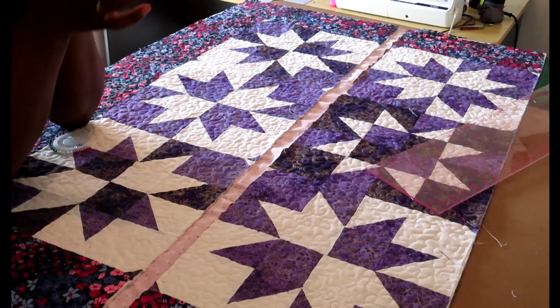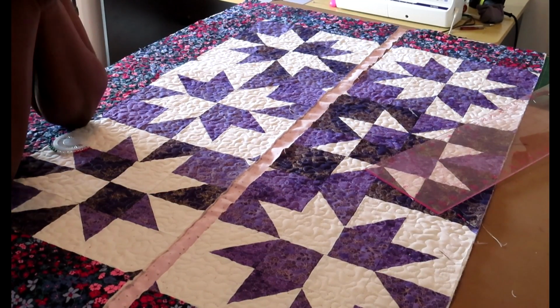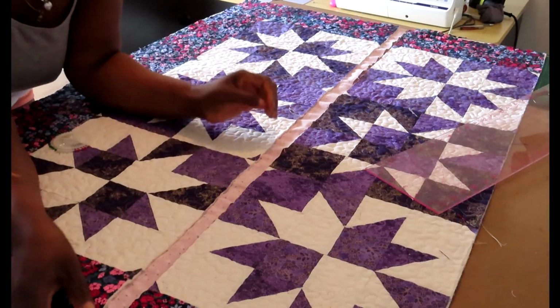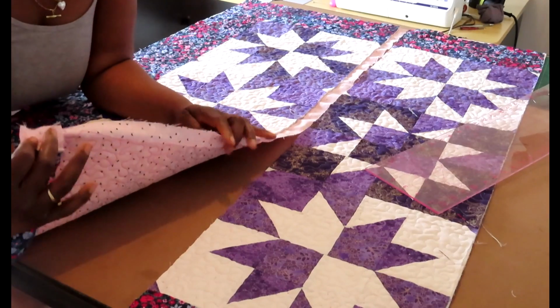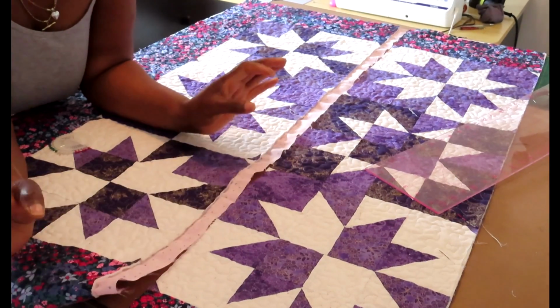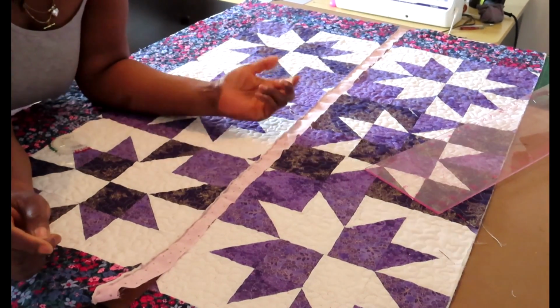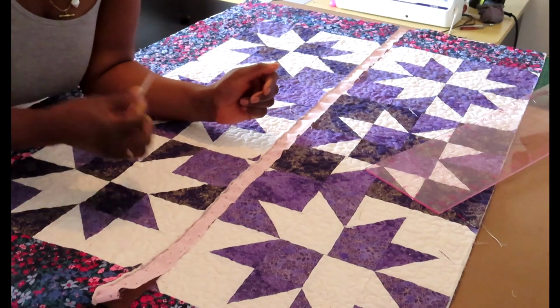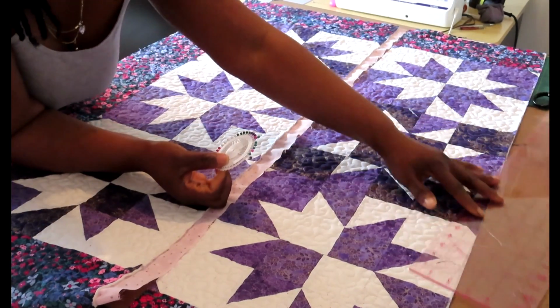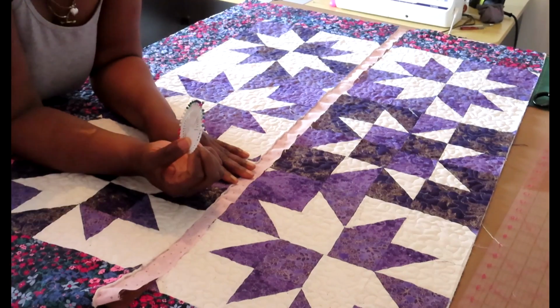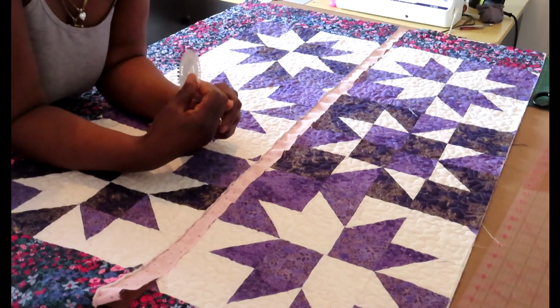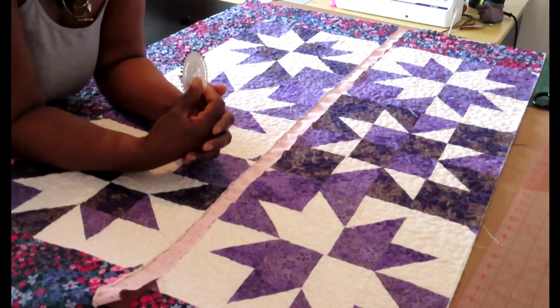Okay guys, so we're going to now join the rows together. So I've trimmed off the excess batting on the edge here, and all you can see is the backing fabric. All right, now for this one you're going to need some pins, which I have a few on my table here, and I'm going to join the top row to the middle row. Okay, as you can see, it lines up perfectly on the camera.